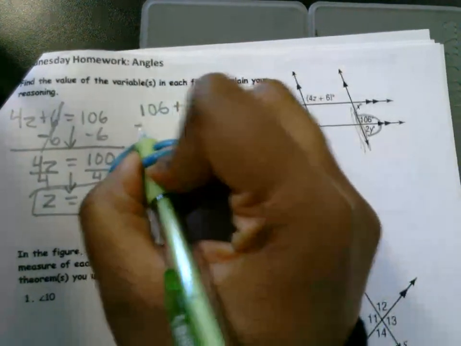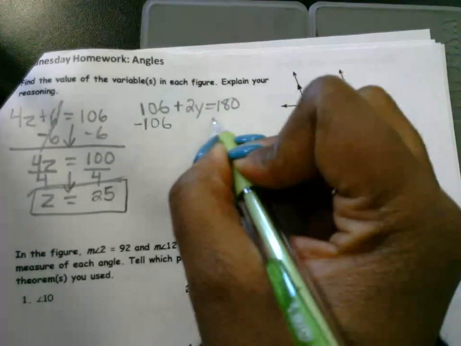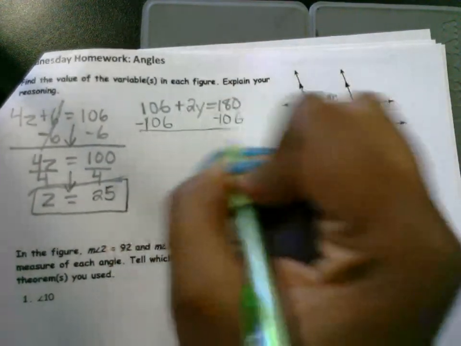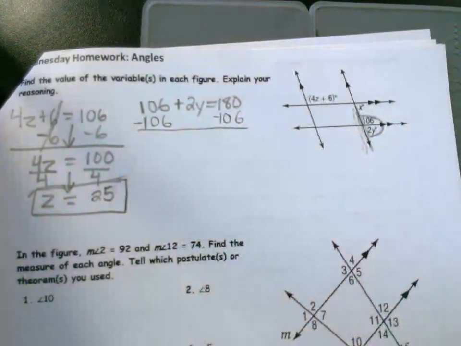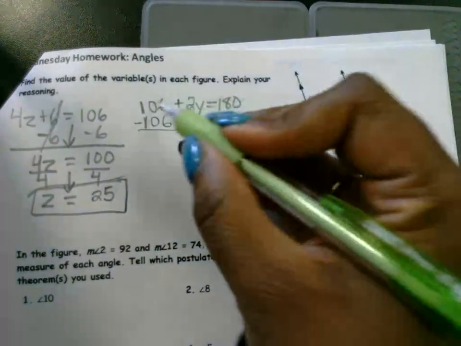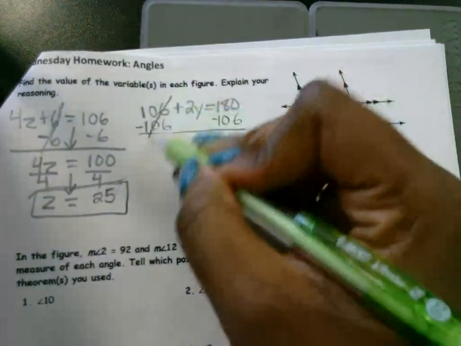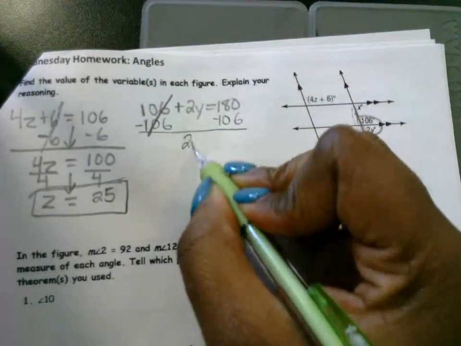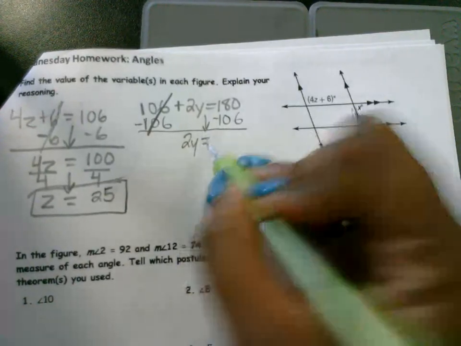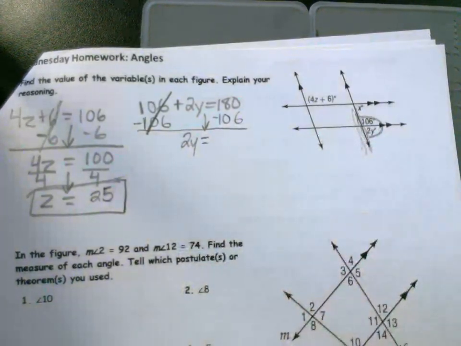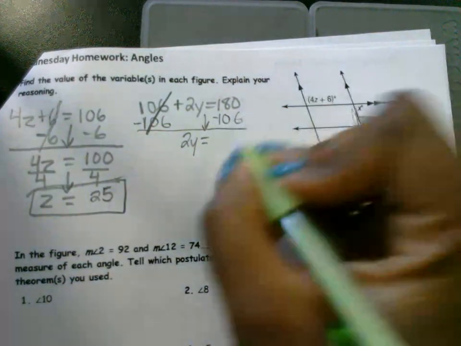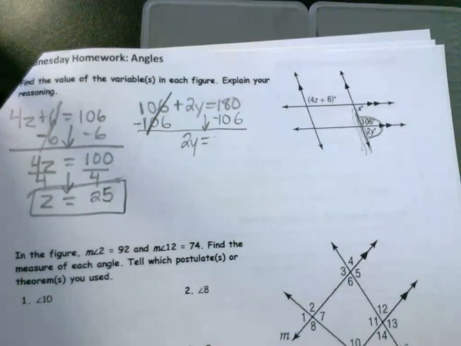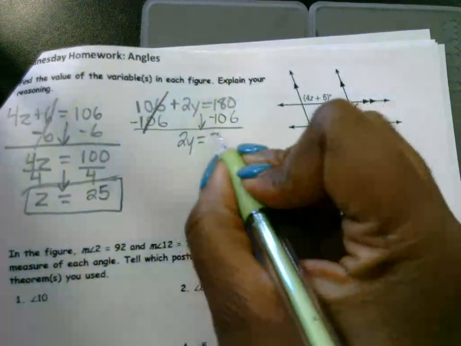So now we're going to subtract 106 from both sides. What is 106 minus 106? 0. So we're left with positive 2y. What is 180 minus 106? We got two different answers. It's 74.